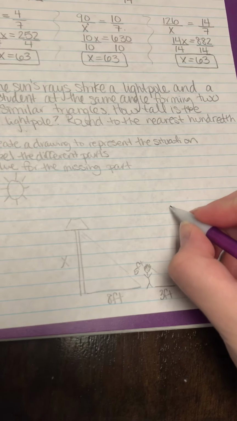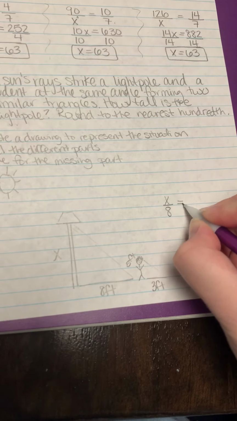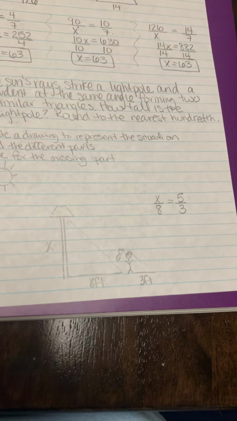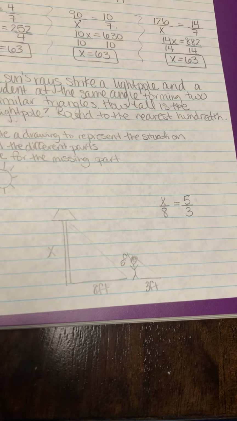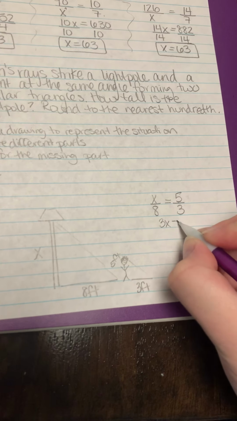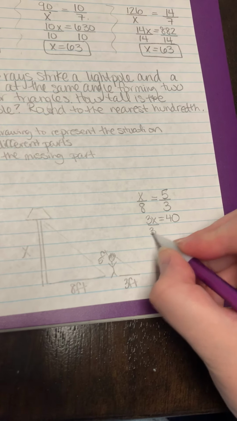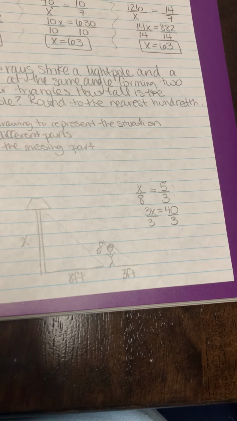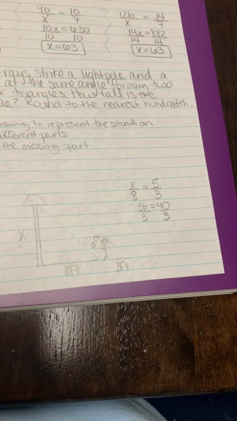So we have x divided by 8 equals 5 divided by 3. And again, I could set it up multiple ways, but this is one way. Cross multiply, we get 3x equals 40. And when I divide by 3, okay, you will see that that does not simplify as a fraction, but since it's a word problem, we round to our hundredths.